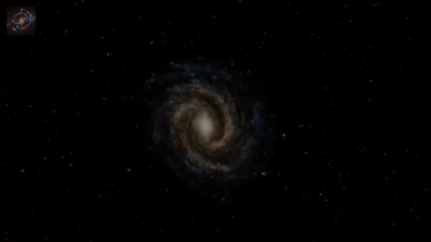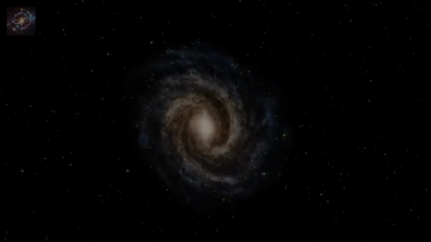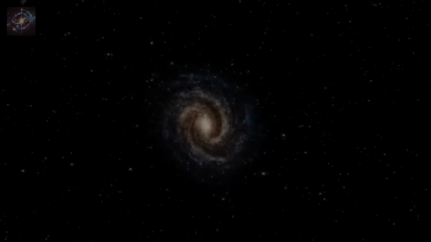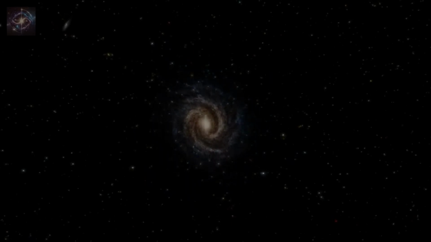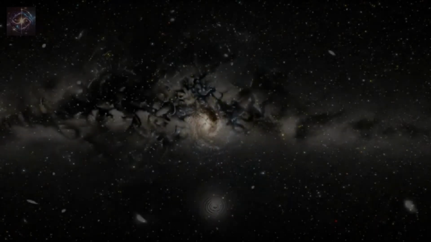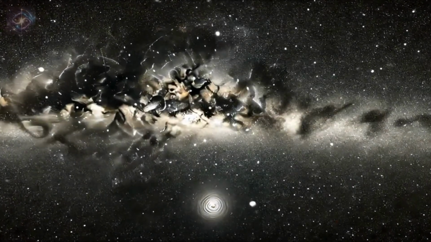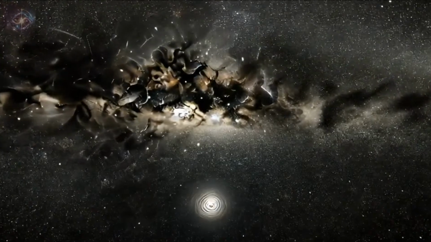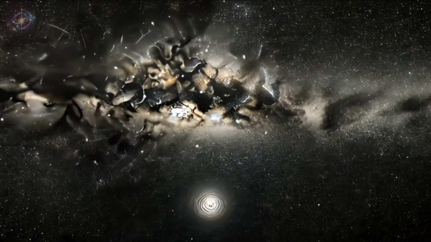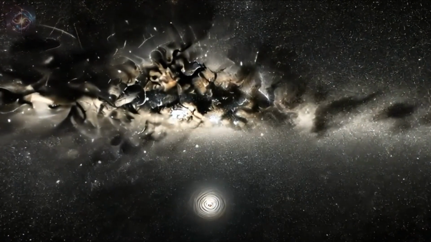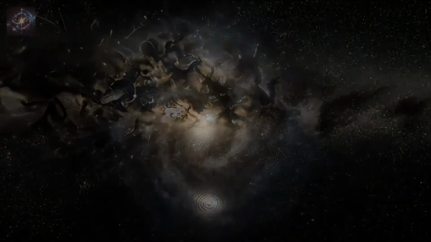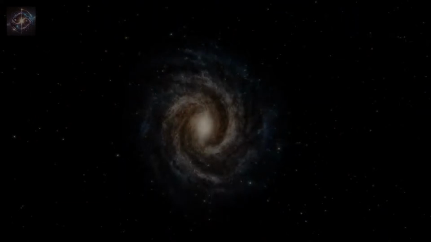The Milky Way is a vast, dynamic system, spanning over 100,000 light-years and containing hundreds of billions of stars. Its spiral arms are sites of active star formation, while its central bulge is a dense region filled with older stars. The galaxy also contains vast quantities of dark matter, an invisible substance that provides the gravitational glue holding it together.